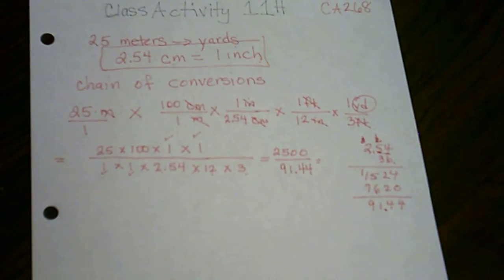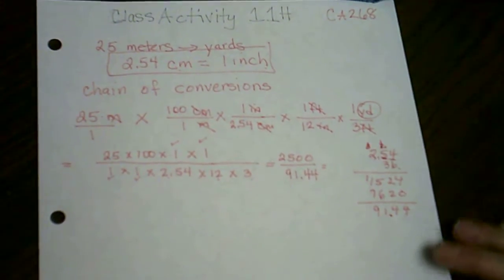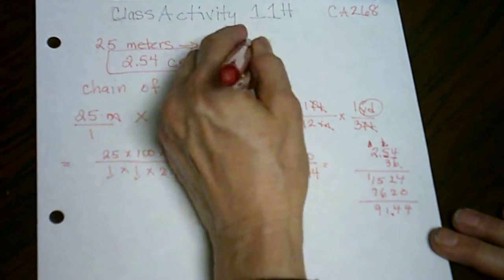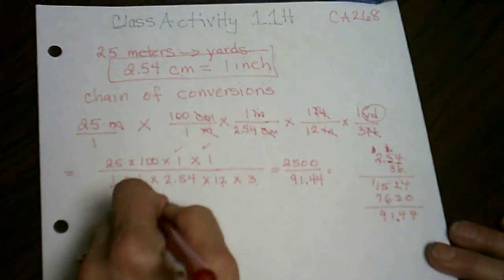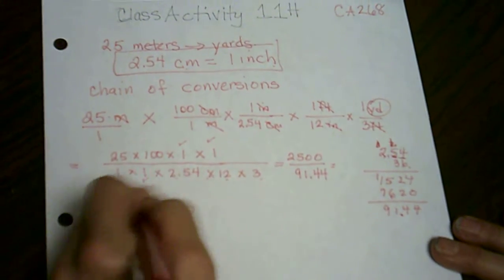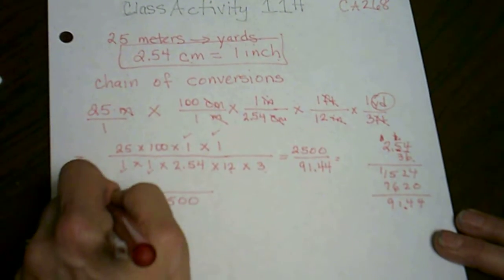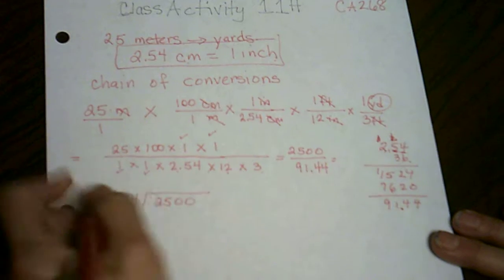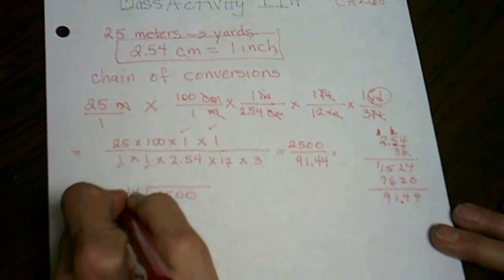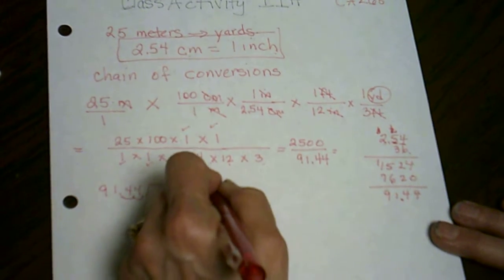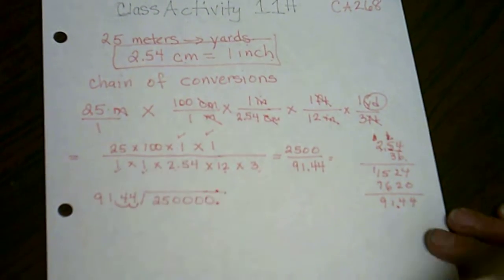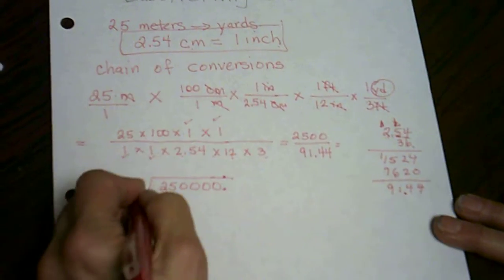Now I'm going to divide this out, and I want to go to the nearest yard, so I'm going to have to get up to the tenths. So I have 2500 divided by 91.44. When my divisor has a decimal in it, I multiply this by 100, which means I have to multiply that by 100 and change place value.